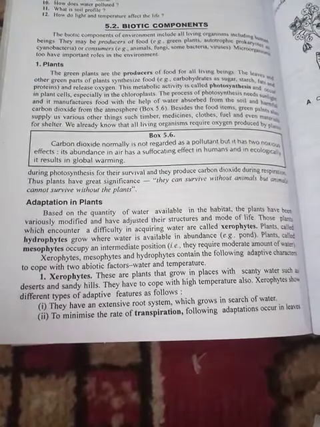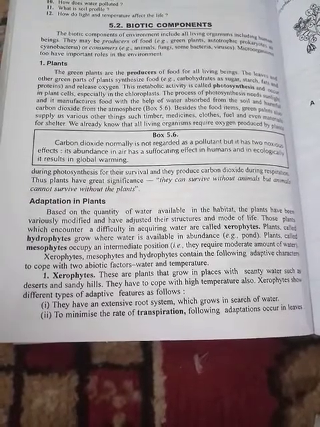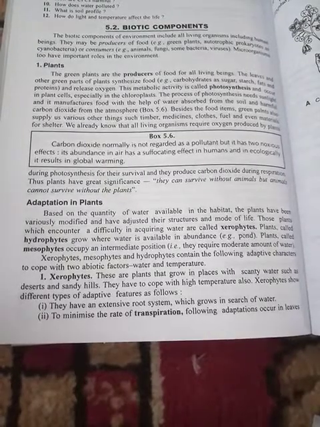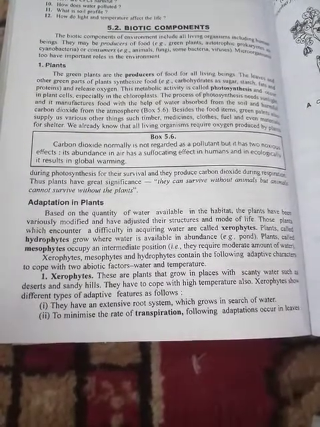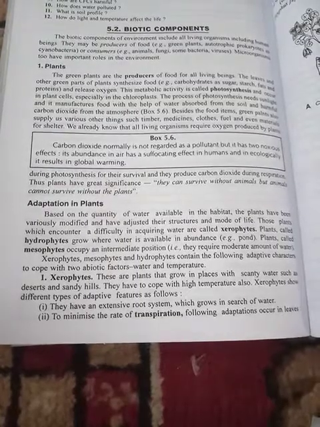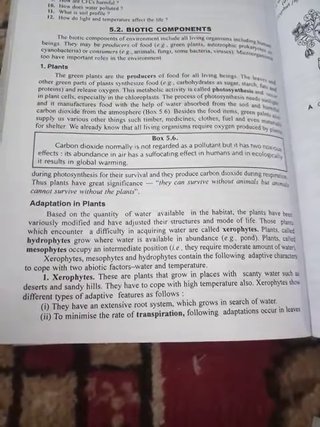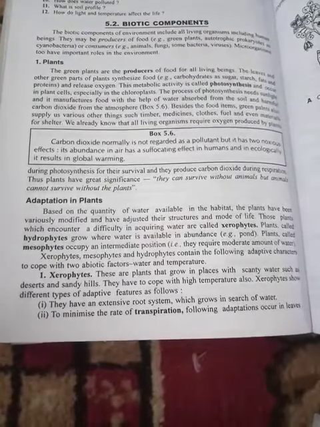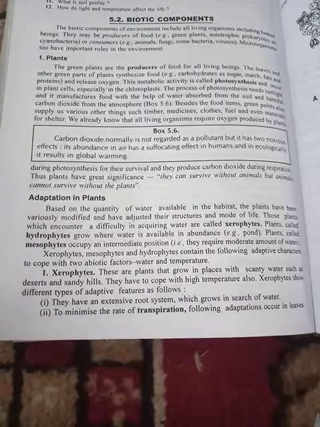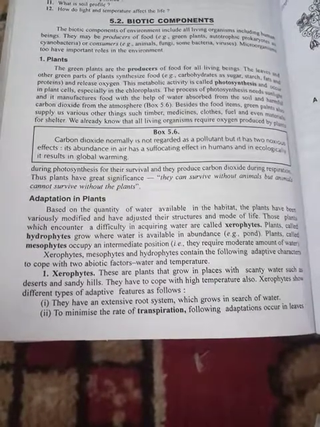Similarly, another type of plant is the hydrophytes. Hydrophytes are those plants which grow in abundance of water. That is, they grow in ponds, rivers, lakes, etc. Such type of plants are adapted accordingly.